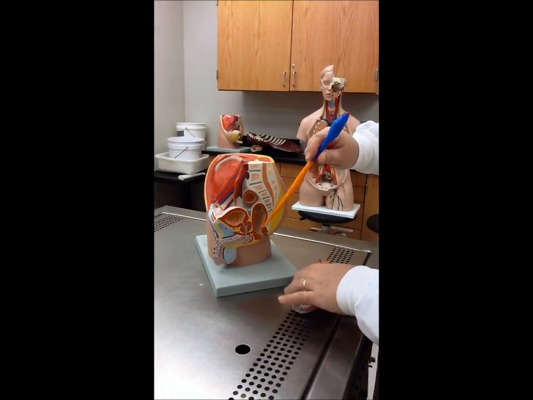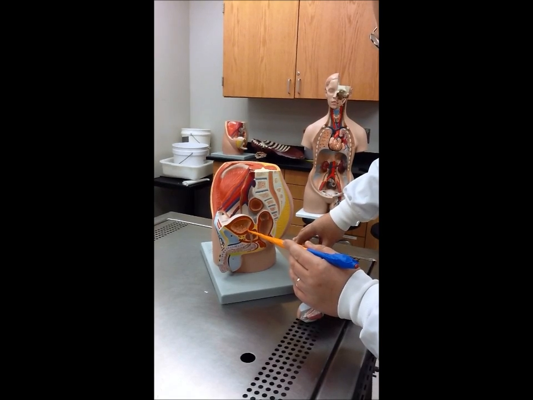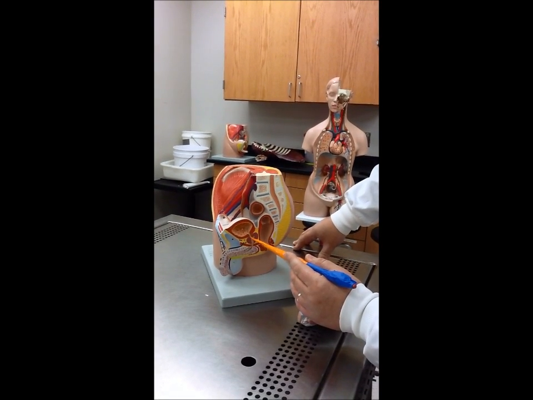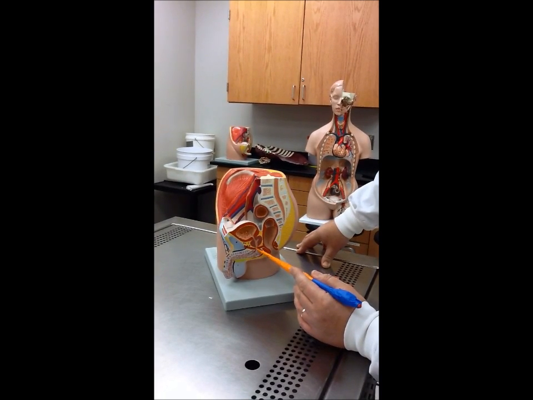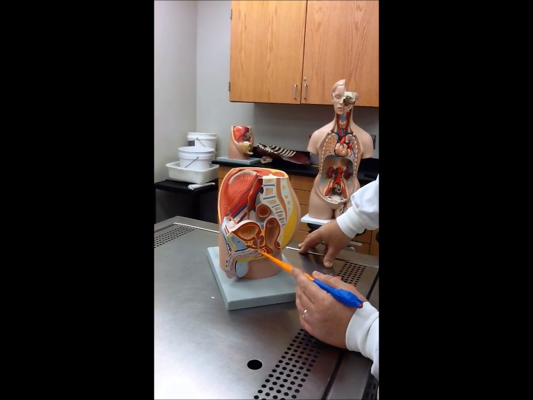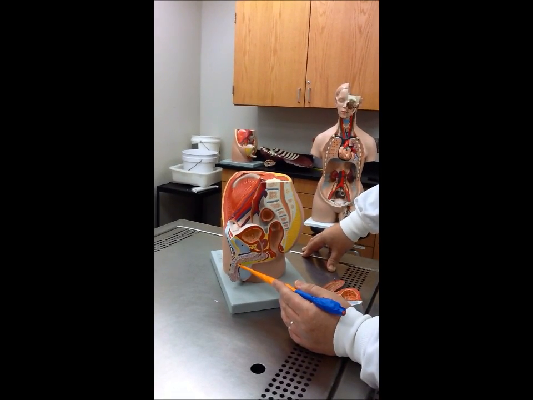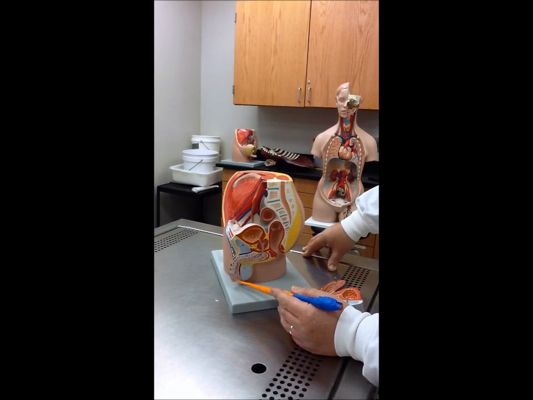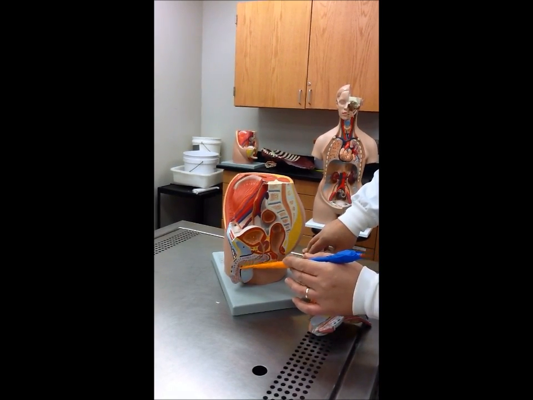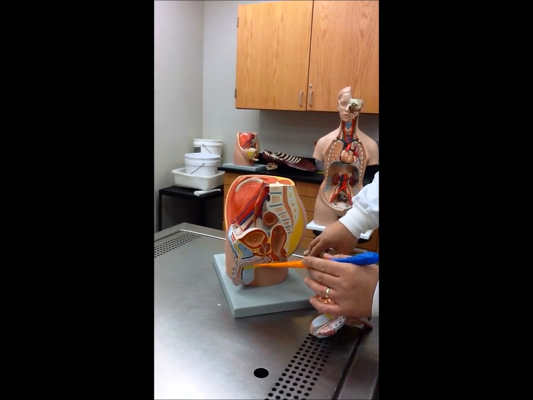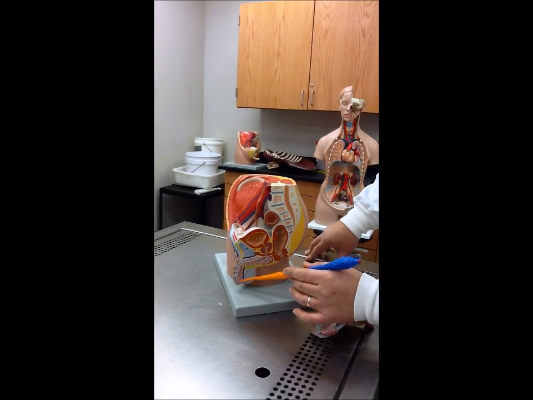Let's take a look inside. Here we see urethra going through the prostatic urethra, membranous urethra, to the penile urethra, sometimes referred to the spongiosum urethra because of this tissue, but we're going to call it penile urethra.